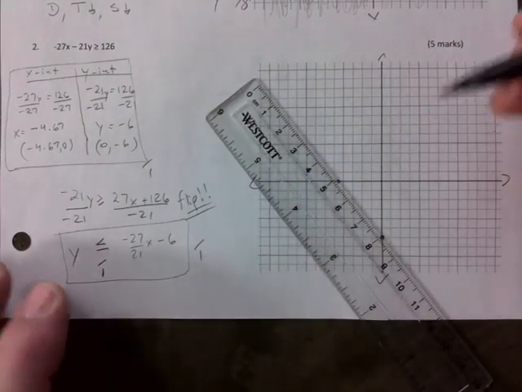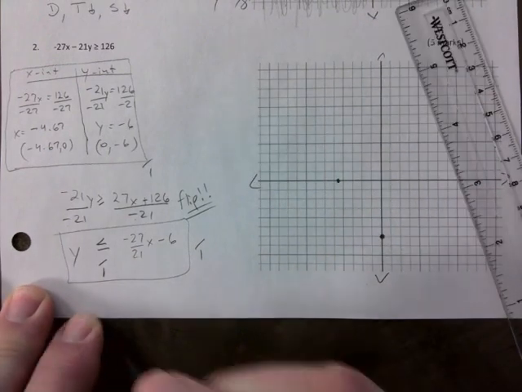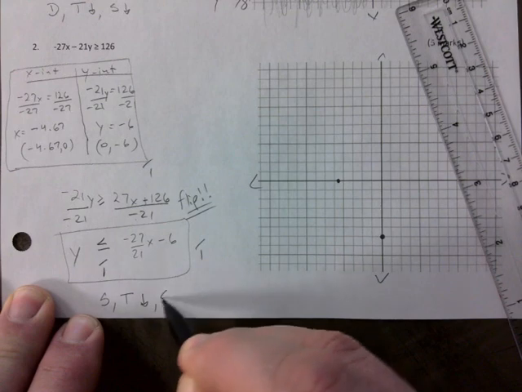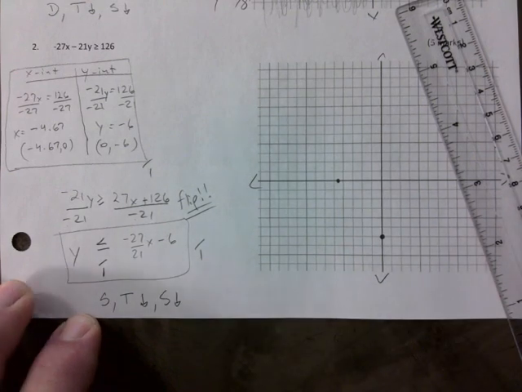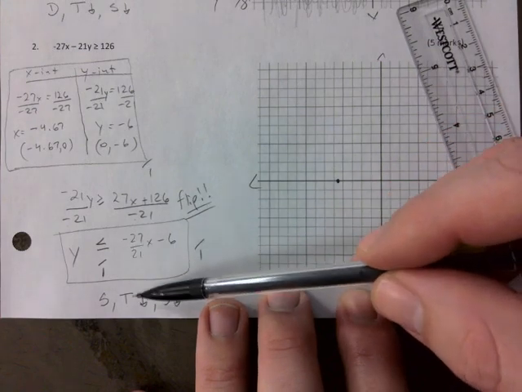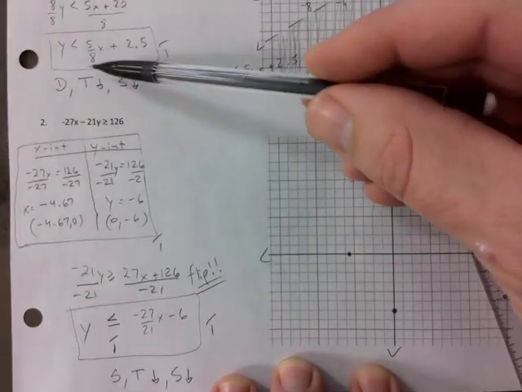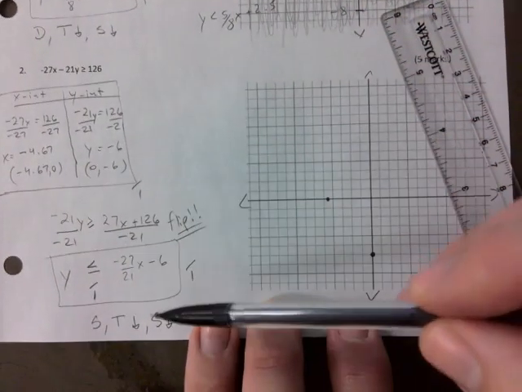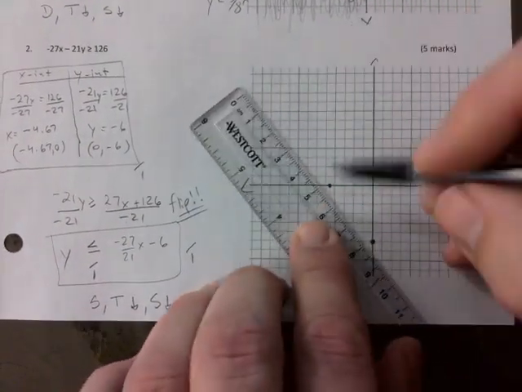Oh, I'm skipping a step. Sorry. It's solid. True is below. Shading is below. Okay. And it should jive, right? If you make that conclusion based on your symbol, look up top. It was also below. The true region was below, right? So you kind of double check that you're doing things right.